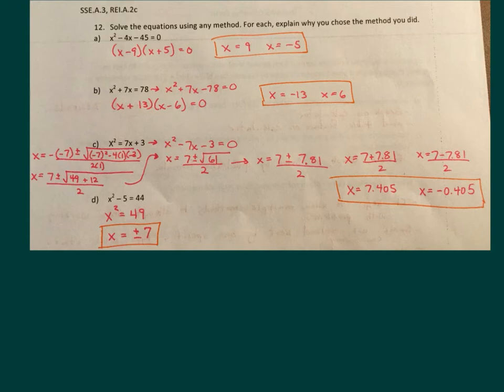C, okay? Again, now I put everything on the same side. But I went with the quadratic formula. As you can see, here's my start, continued, move it over here, go there, okay, to get these answers.